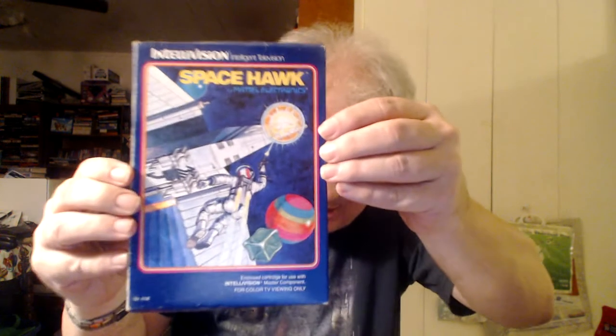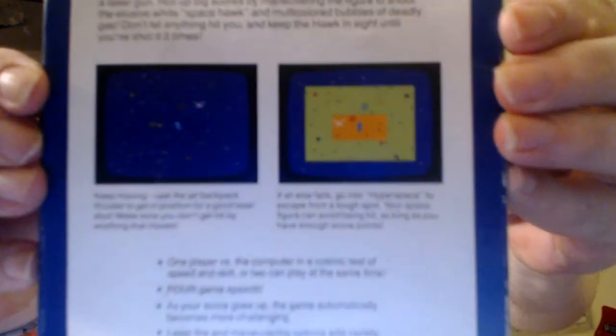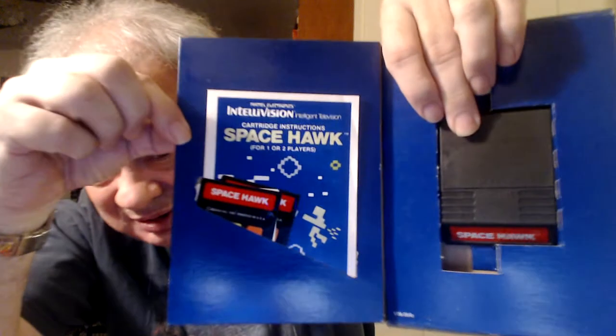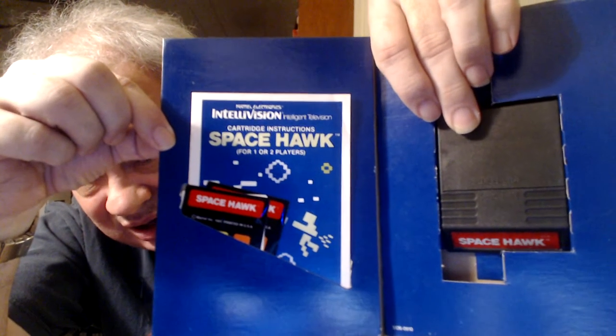Okay, for the last Brucey bonus. I was going through my magazine collection trying to fulfill the request of another viewer when I came across this. I didn't think I had any more games for this system left in my collection. Space Hawk for the Intellivision. This is complete. Even has both overlays for the controllers.